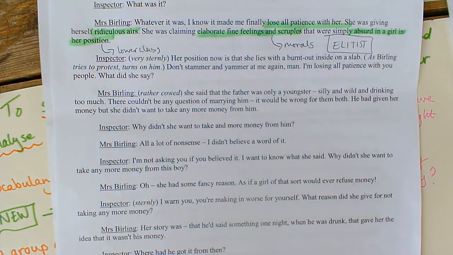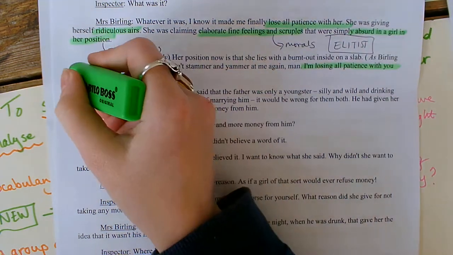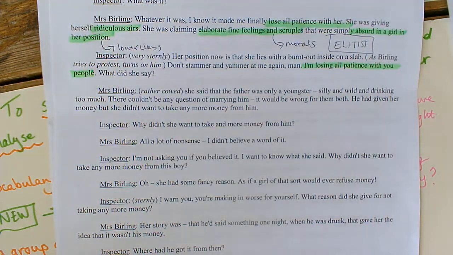And so it's showing again really elitist attitudes. The inspector says very sternly, "Her position now is that she lies with a burnt out inside on a slab." So as Birling tries to protest, he turns on him. "Don't stammer and yammer at me again, man. I'm losing all patience with you people." So we can see that the inspector's being even harsher than usual. It's Mrs. Birling, interestingly, that makes him close to losing his temper, because the inspector always keeps his cool.